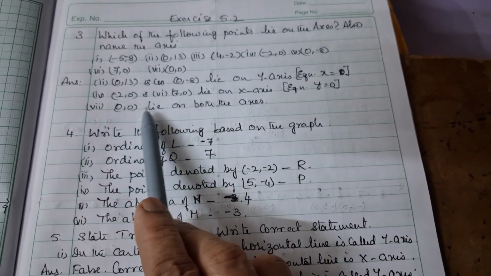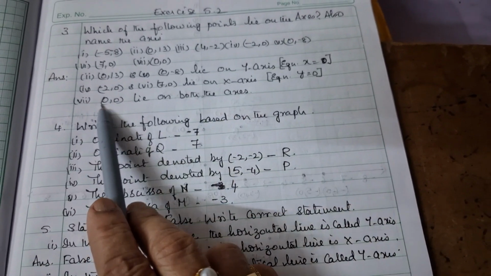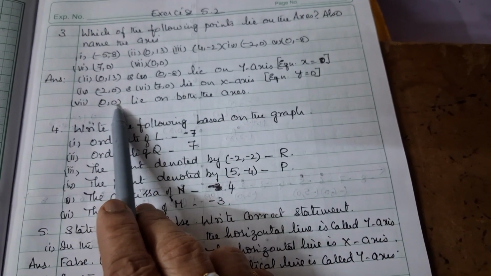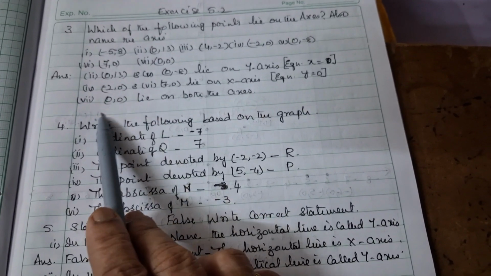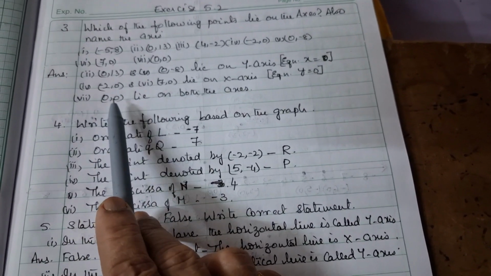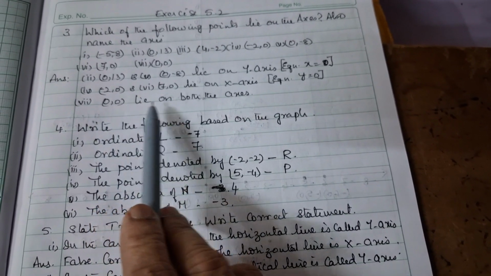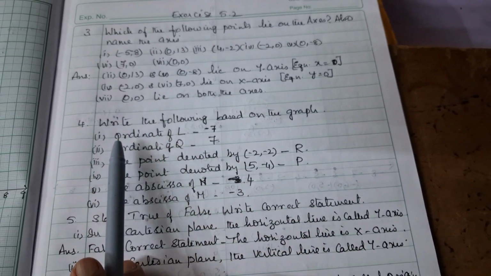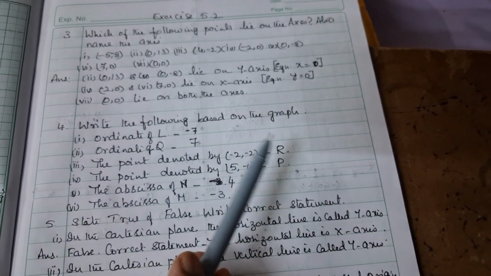Now 0 comma 0 lies on both the axes because the abscissa is 0 and the ordinate is 0, the x coordinate is 0 and the y coordinate is 0. So the point can be taken as a point on the x-axis, or also as a point on the y-axis.